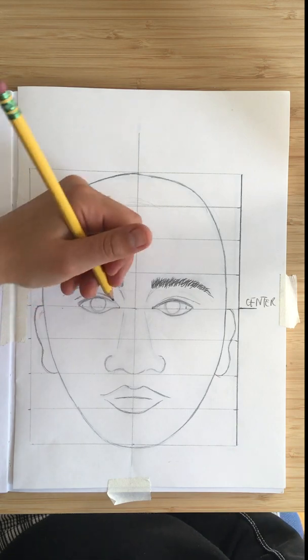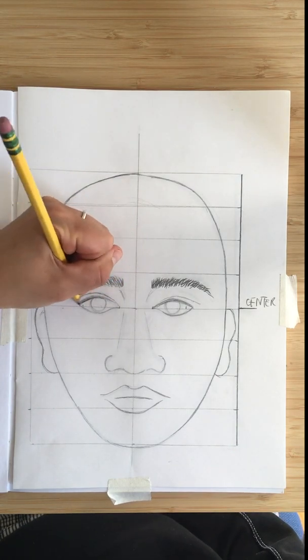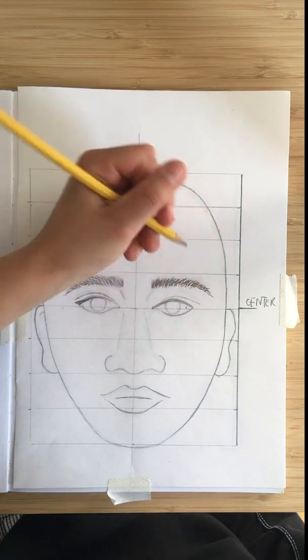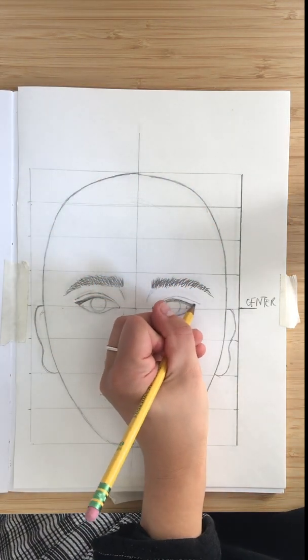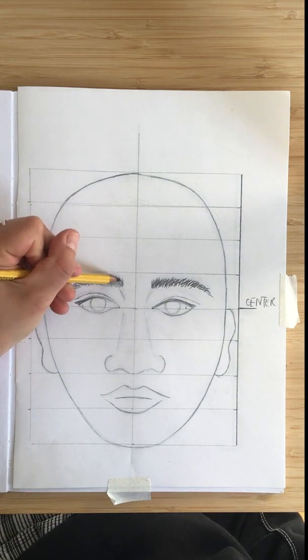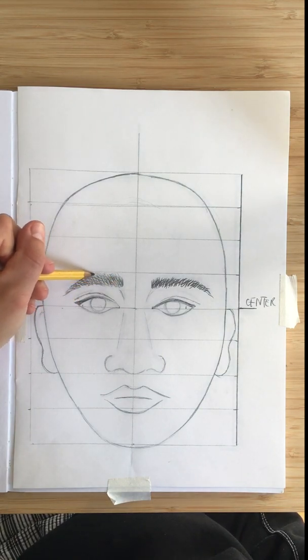I hope you found this video helpful. Feel free to add more detail to your drawings, and remember that all faces are different, but if you follow the rules of proportion shown in this video, you'll have a good foundation to draw faces of different ages, ethnicities and genders. Thanks for watching.